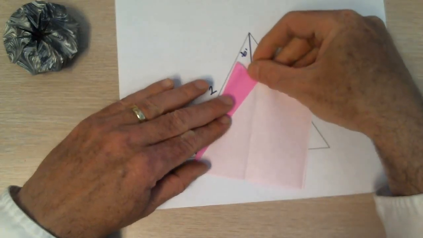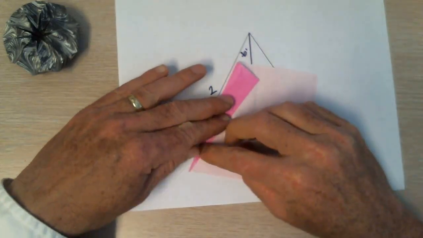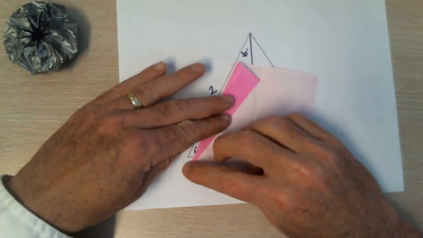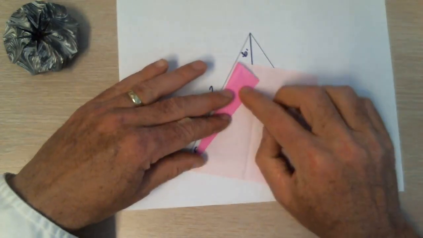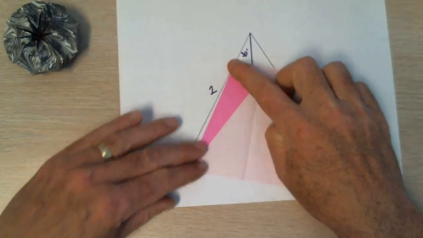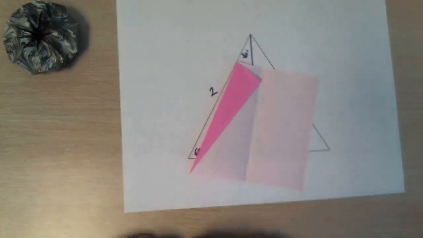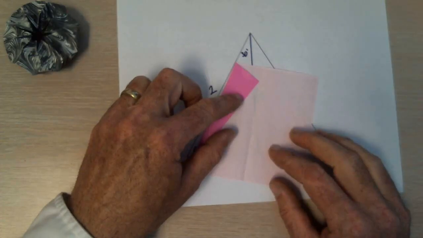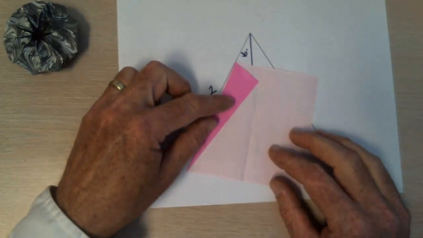The fact is that what I'm actually going to do is fold a 15-degree angle. I missed the corner a little bit, but the idea is that you go through the corner. Where's my 30, 60, 90 triangle now?